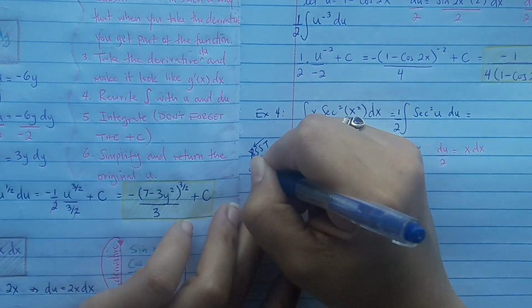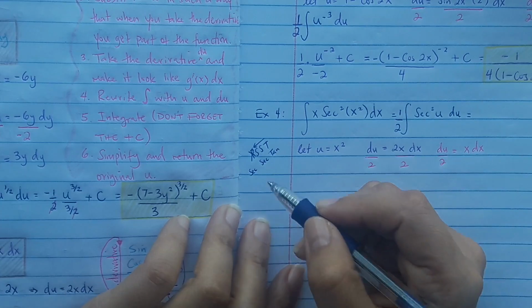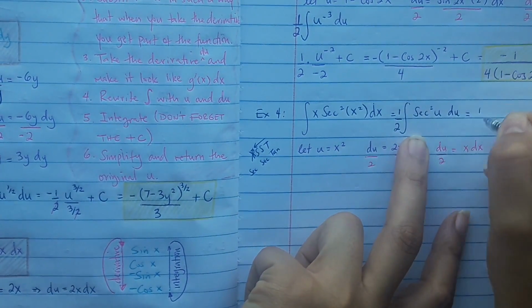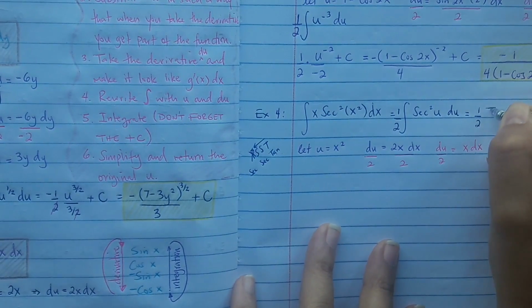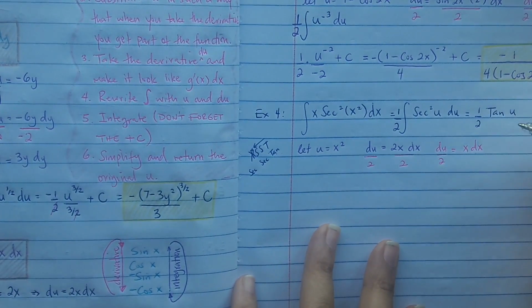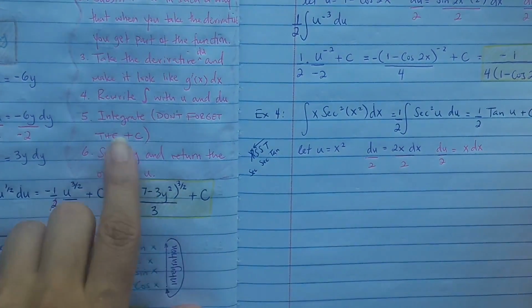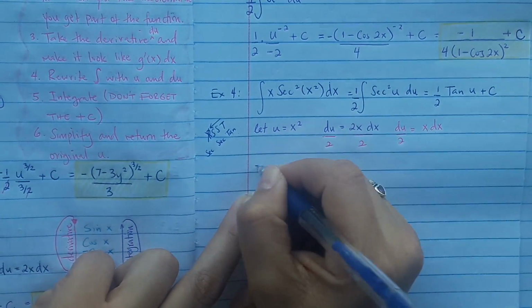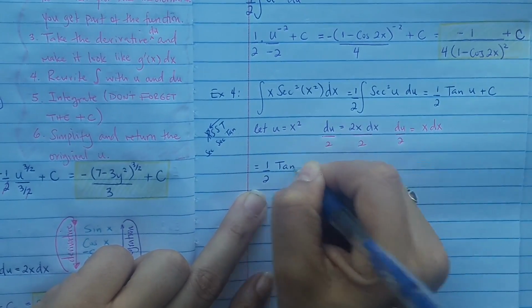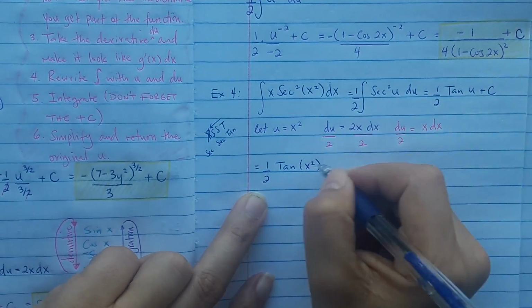Okay, we'll take a look at this a little bit in more detail in the next chapter. So differentiate tan to get secant squared, so integrate secant squared to get tan. So it's going to be 1/2 tan u plus some constant. Right, so now replace the original u and simplify if you need to. So it's 1/2 tan, and u is x squared, plus c.